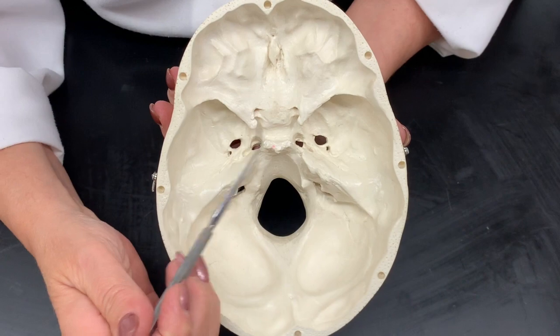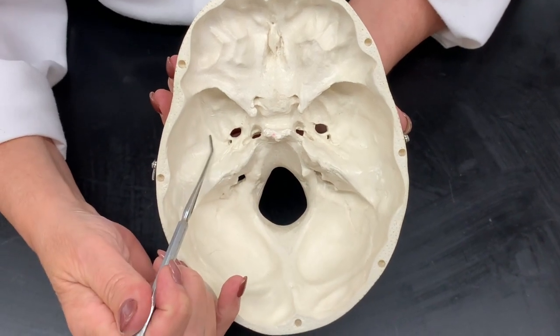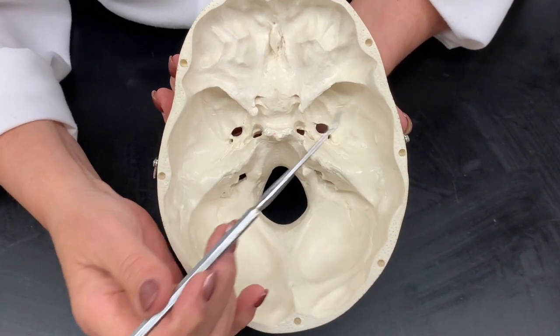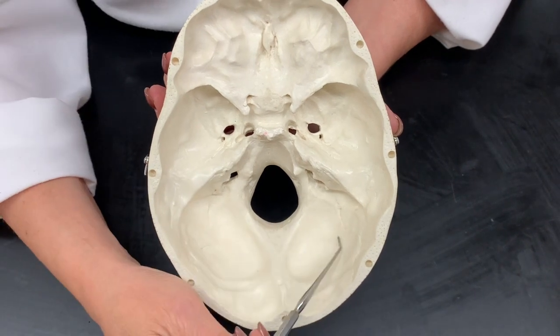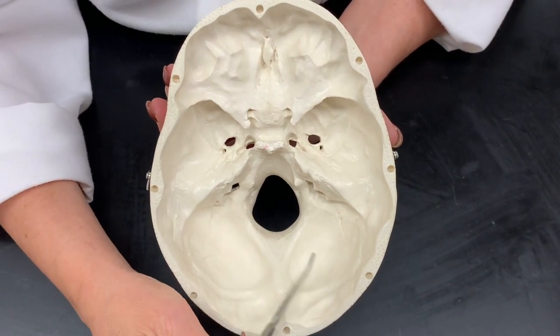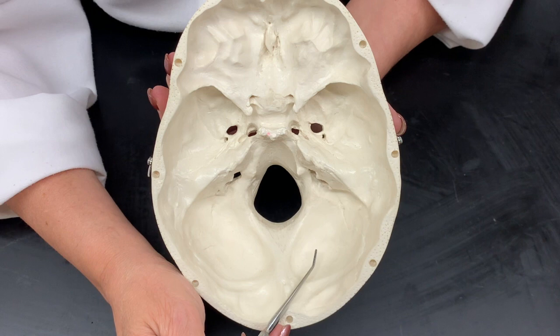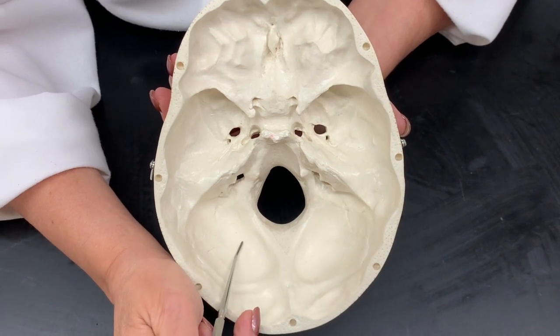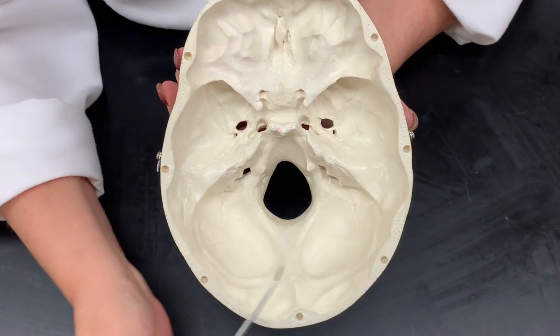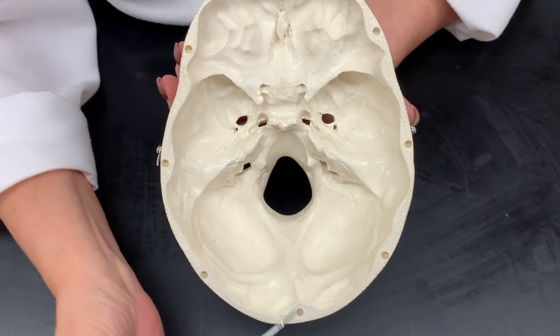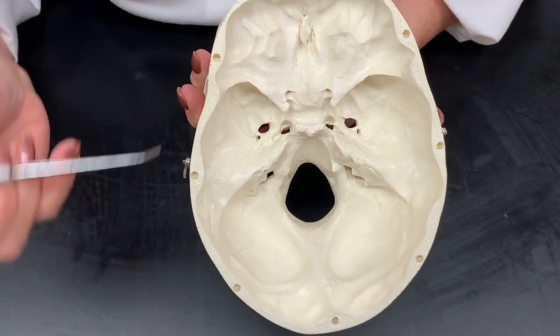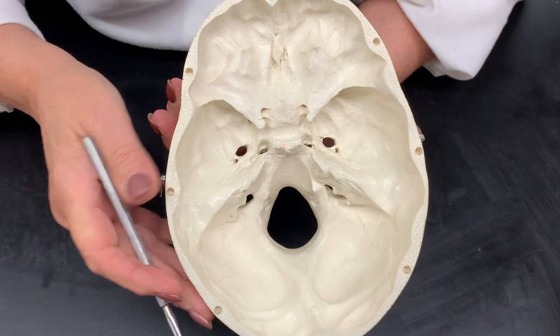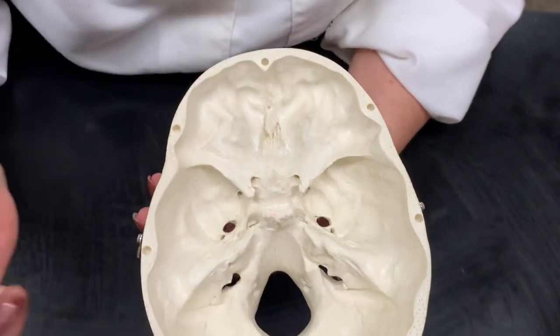Here in the middle cranial fossa, we have the temporal lobe sitting, and on top of it would be the parietal lobe. And back here, we have the cerebellum sitting on top of the posterior cranial fossa, and the occipital lobe would be higher than that. What I'm going to do is go through and look at all the foramina in the skull and tell you what goes through them.